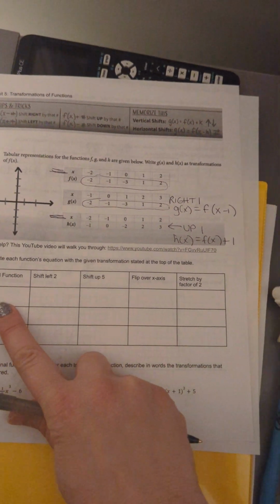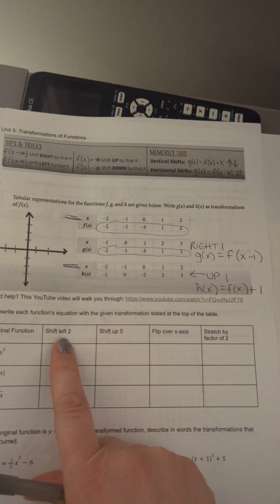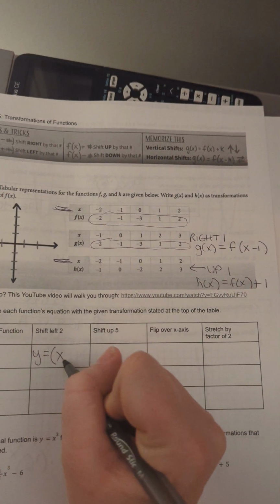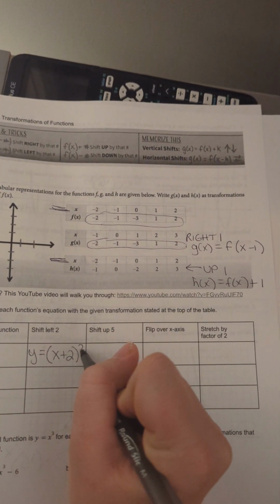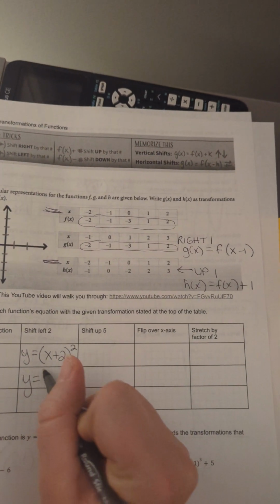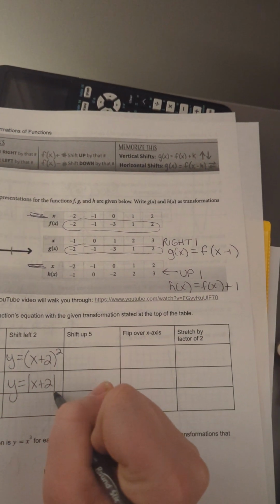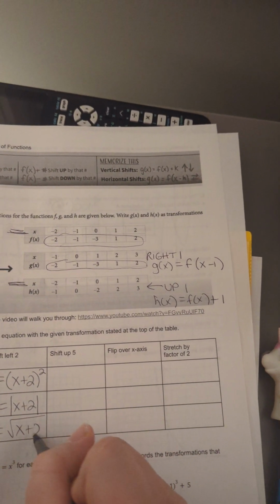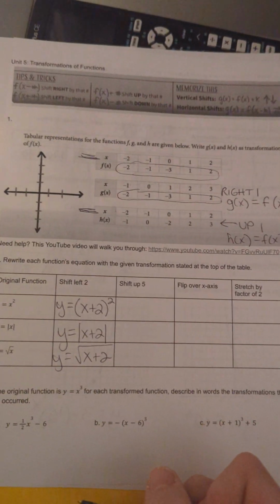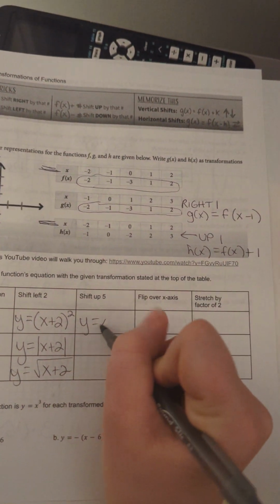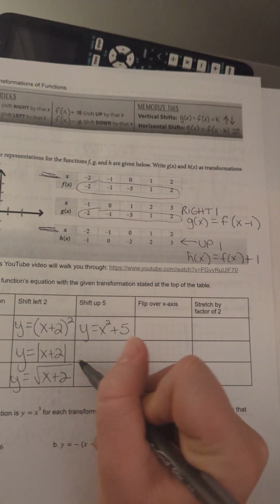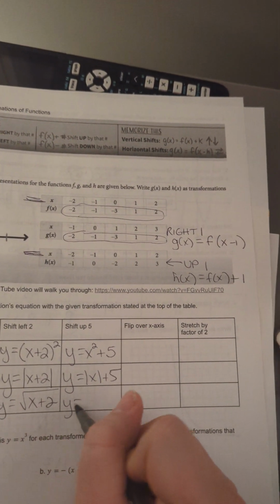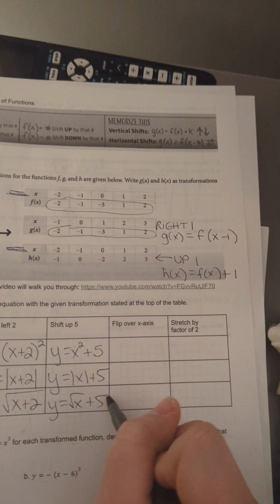All right, let's see. How do I shift these functions left 2? A left goes inside the parentheses with a plus sign. So all of these inside the function get a +2. How do we go up 5? That is outside the function with a +5. Outside the function with a +5.